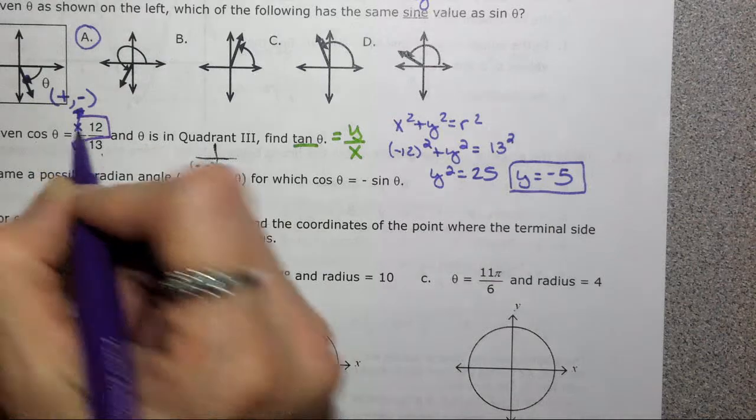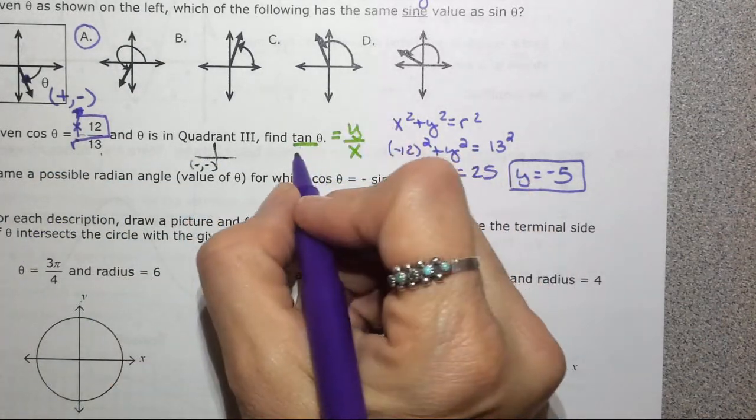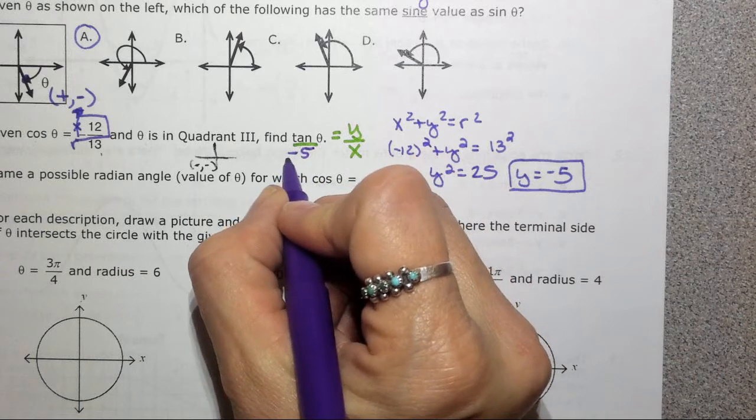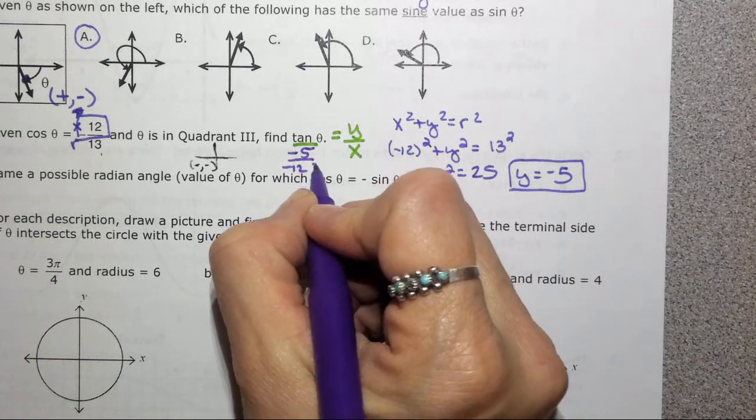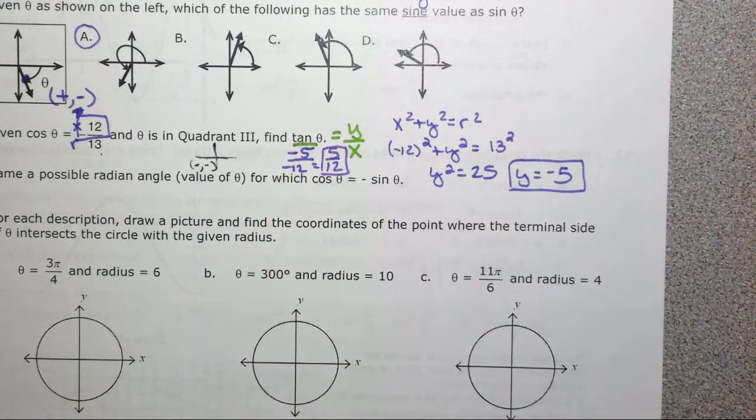My x is negative 12. So now I just have to plug in y over x. So tangent is going to be negative 5 over negative 12, which is equivalent to 5 over 12. A negative divided by a negative is a positive.